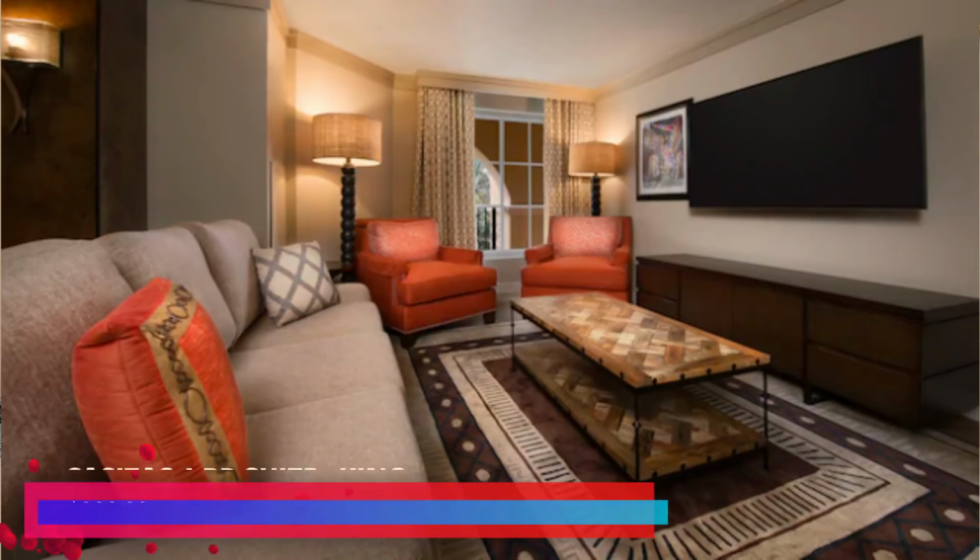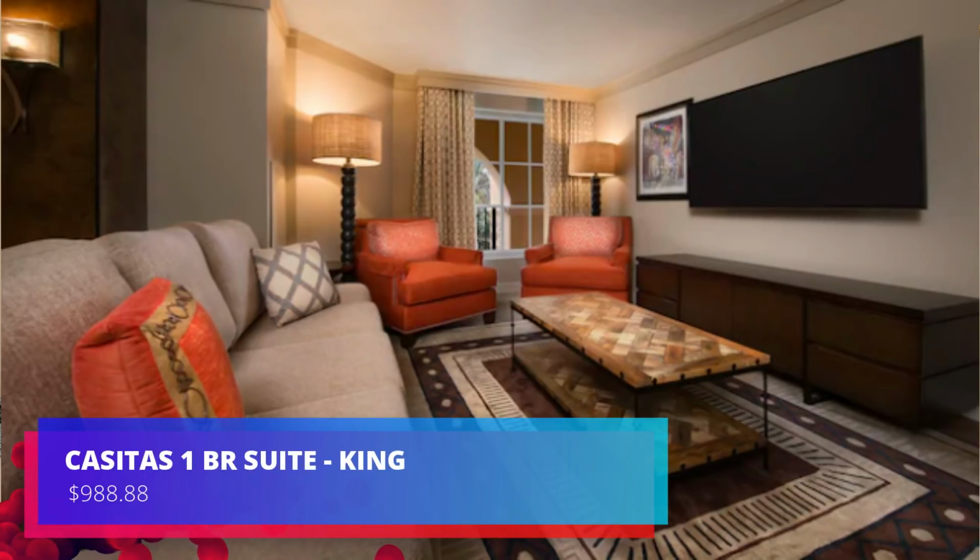So a junior suite king room has views of the courtyard. It has 1 king bed and 1 queen size sleeper sofa. So it sleeps up to 4 adults. Again, it's not a separate bedroom. The 1-bedroom suite king, that is a separate bedroom. So that room has 1 king bed and 1 queen size sleeper sofa. So it still only holds 4 adults, but it has a separate bedroom area. You're not just in one regular hotel room, so it's going to be a bigger room, and it has views of the garden or of the lake.